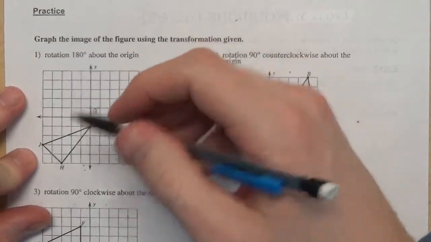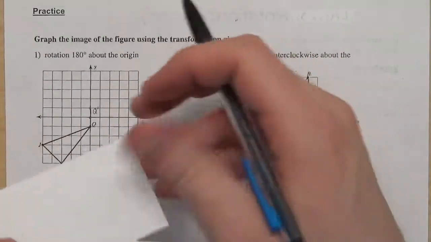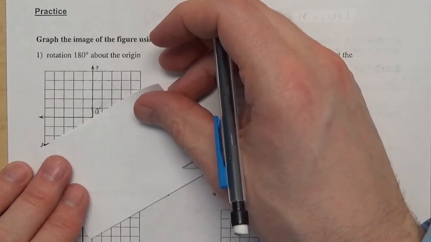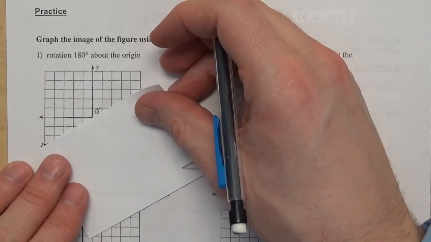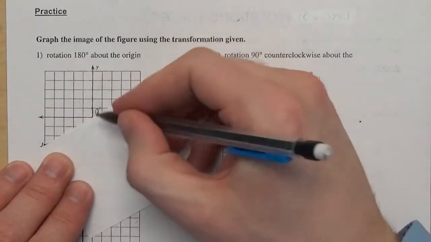But let's say for J right here, if we're going to go 180 degrees and pass through the origin, you can line a piece of paper up that has a flat edge, because this time we're making a straight line, 180 degrees, passing through the origin, and it's going to be the same distance away. See, this is on the edge all the way out here, and this is going to be on the edge as well.